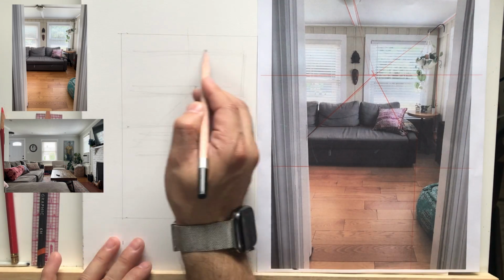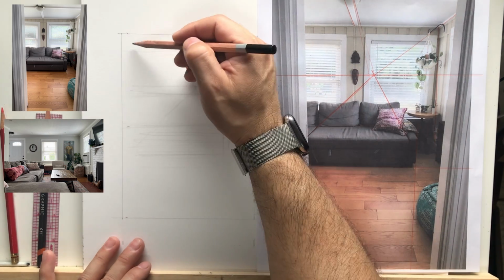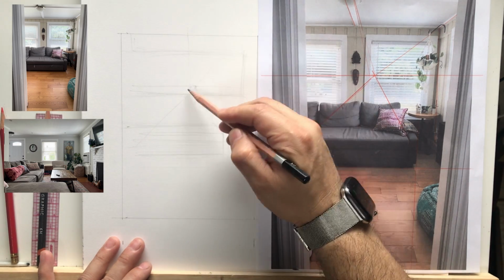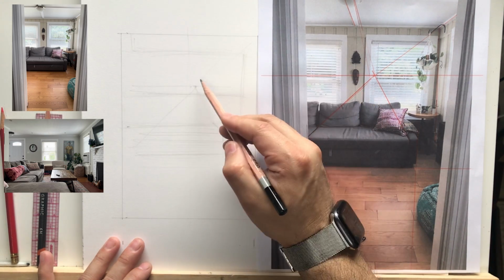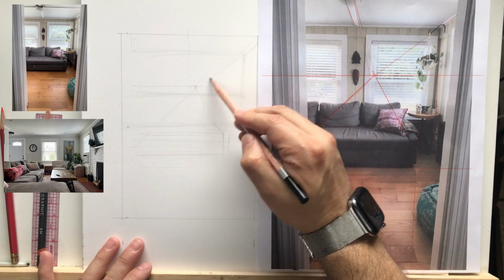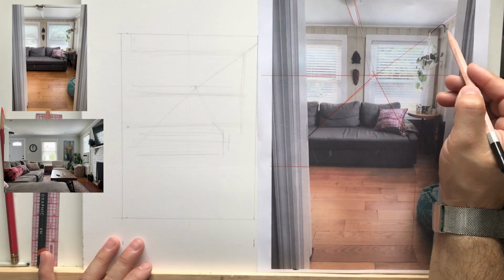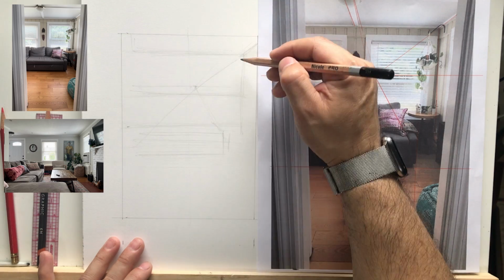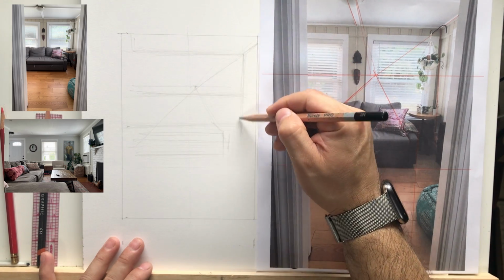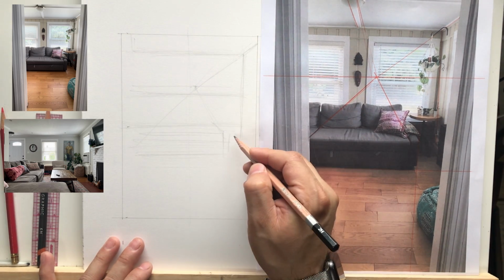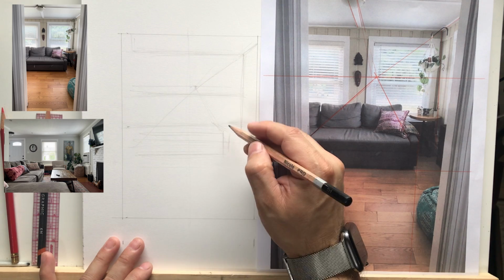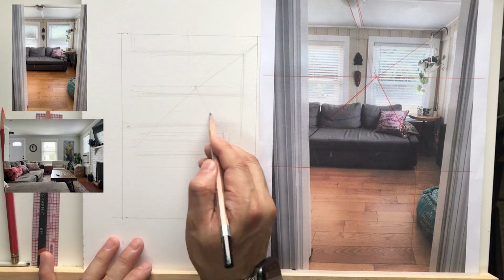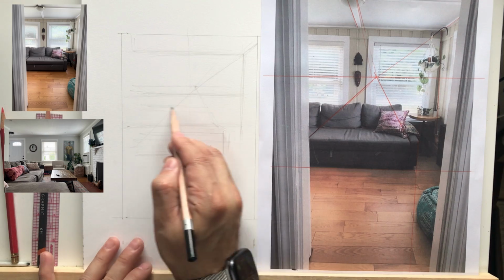So the bigger shapes first, and then we can go into the smaller ones later. So that, and then this converge to that. Now we have that corner. Once we have it all sketched out, then we can get a little bit more particular with all of the small things that exist in there, in that space.